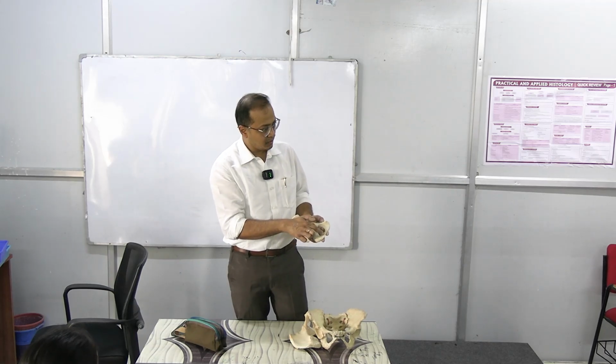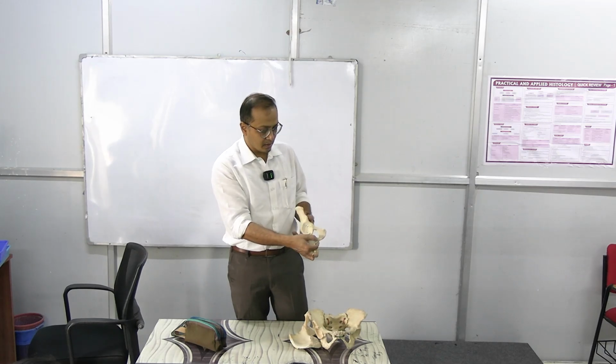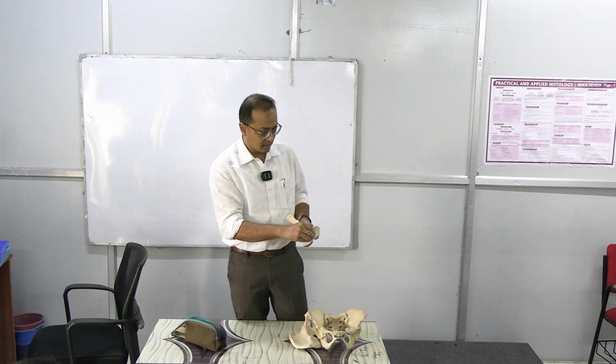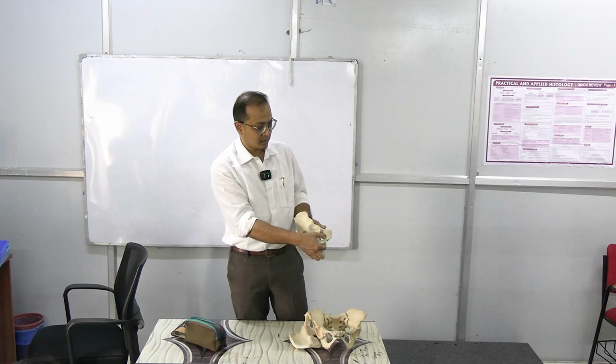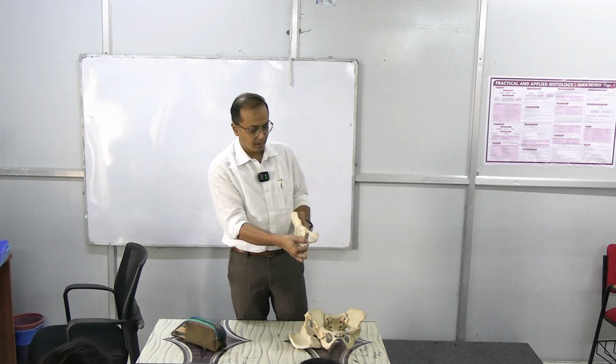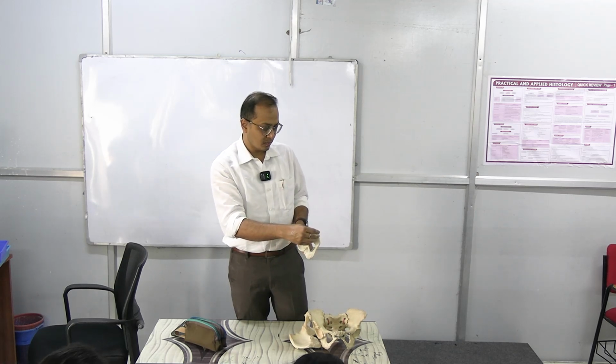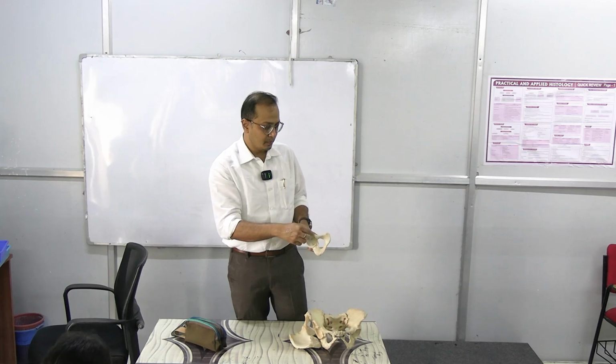This one is the inferior ramus, continuous with the ramus of this other bone. Together they have a union point somewhere here, and this united piece of bone we call the ischiopubic ramus. And then there is the superior ramus. The superior ramus is continuous from the iliac crest and leads to this iliopubic eminence.